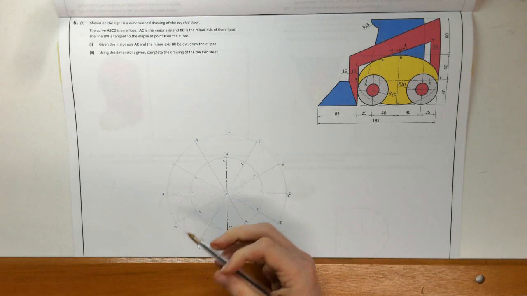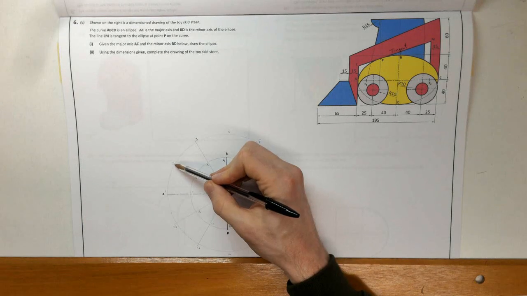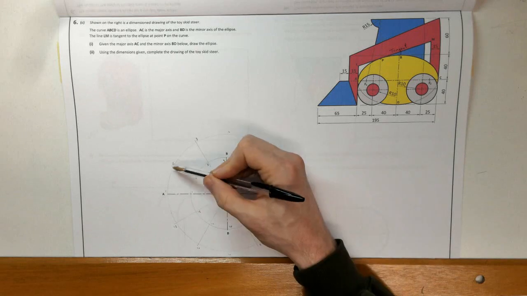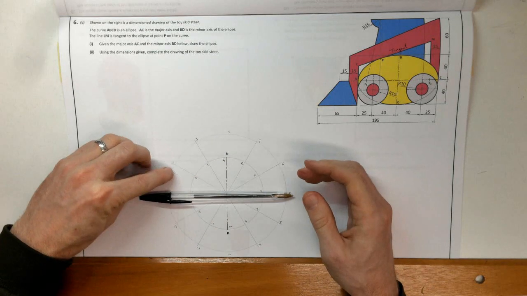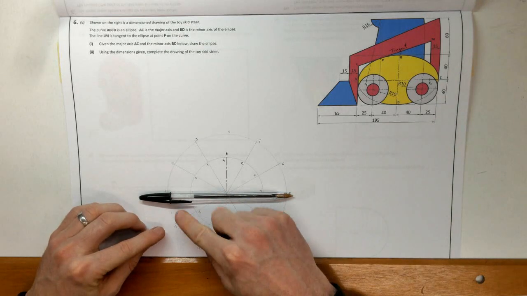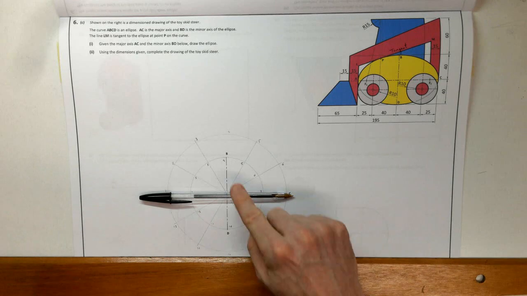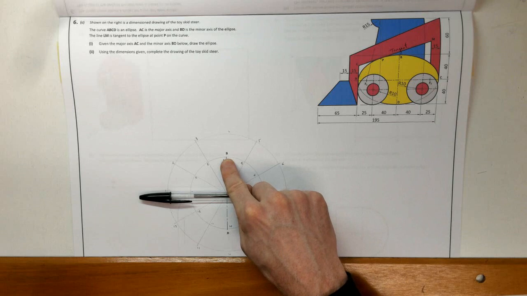So the rule is wherever my 60-30 degree lines cut my major circle, I draw towards the major axis. So drawing toward, here's my major axis, drawing towards it, towards it, towards it, and upward then towards it in that way. Okay, point 4, if I draw it towards it, it's going to give me point 4, so that's fine.